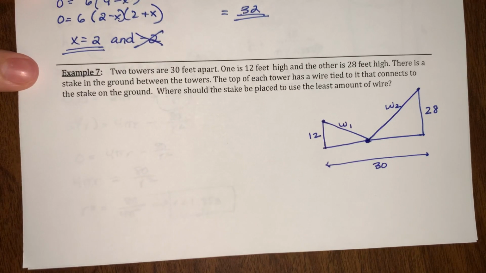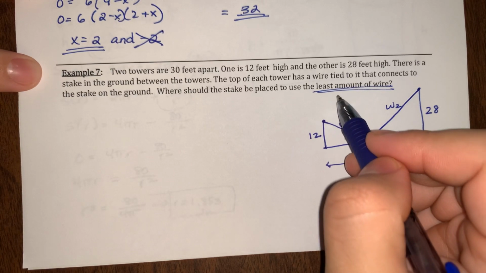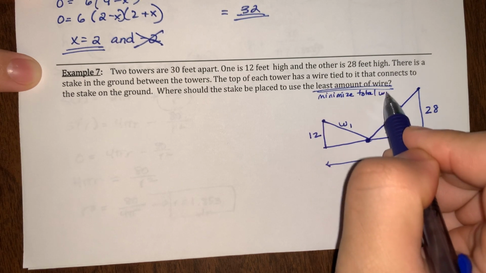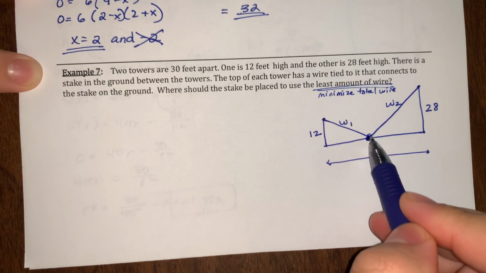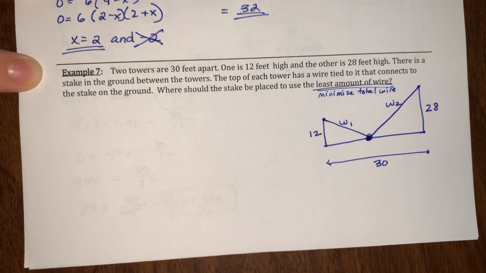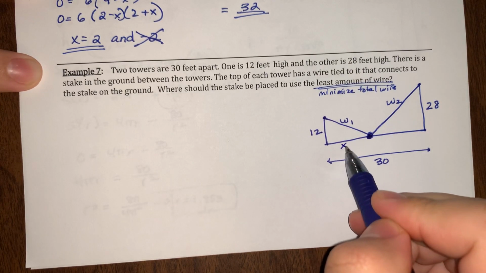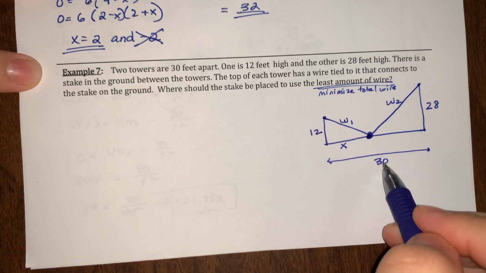So then it says, what is the least amount of wire? That's what I was looking for. So they want to minimize the total wire. And this is kind of a function that we'd have to come up with ourselves. Obviously we don't know how far away the stake is, so I'll use this as x. You could put x over here. It honestly doesn't matter. It'll lead you to the same answer as long as you use the right context. I'll call this x, an x distance away from this building. Then that means this distance right here would be 30 minus x.